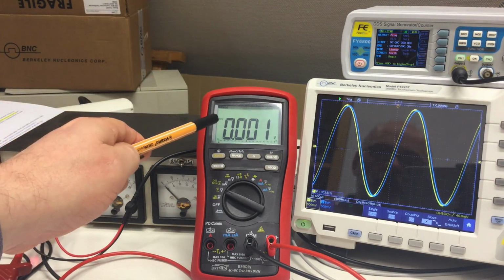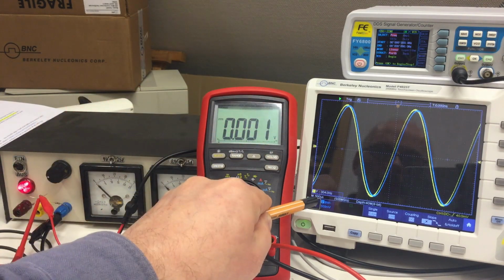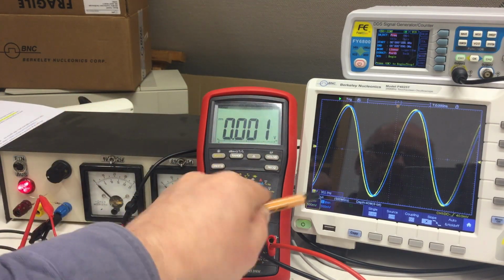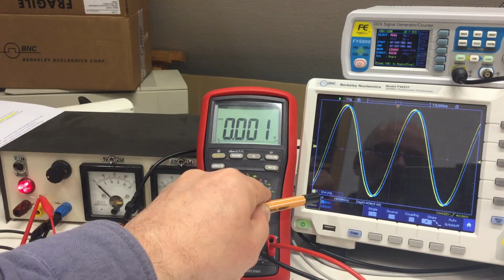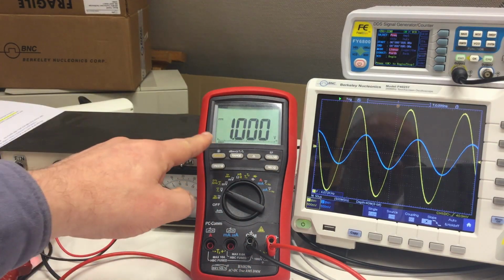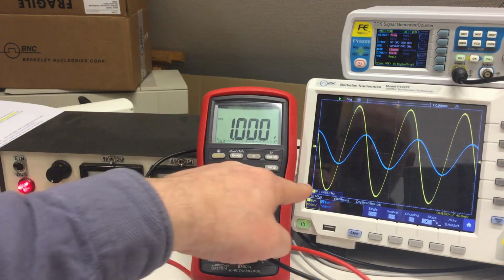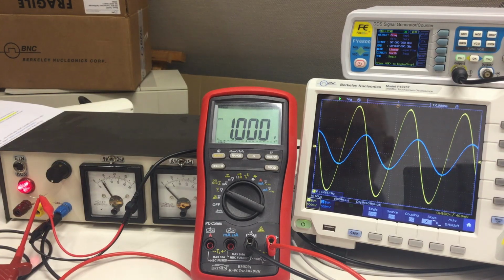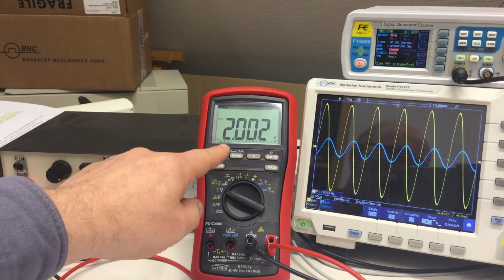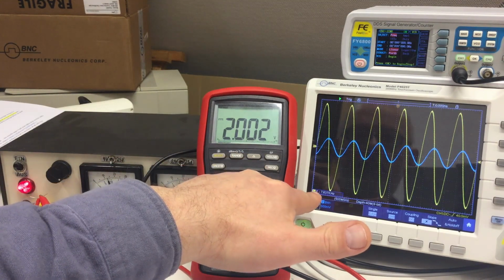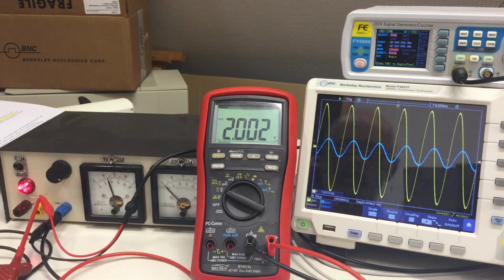And for 0 volts we have, let's say, 300 hertz. Okay, for 1 volt we have 4 kilohertz. For 2 volts I read 7.8 kilohertz.